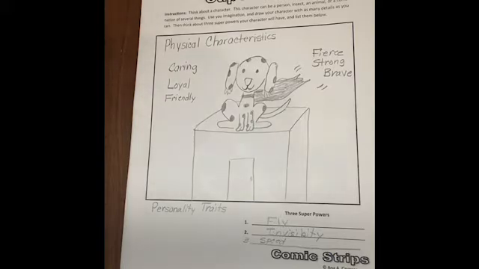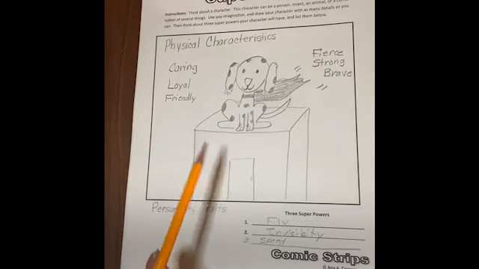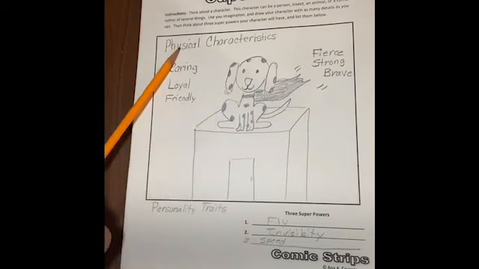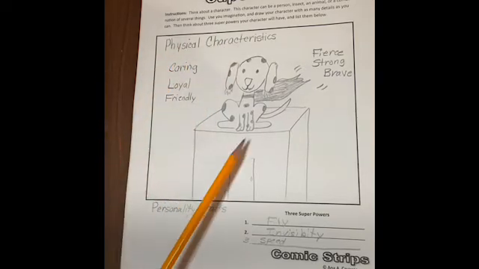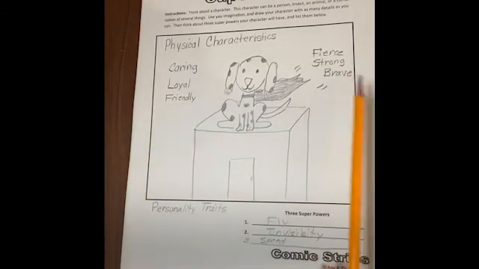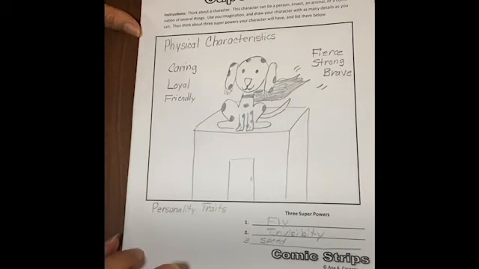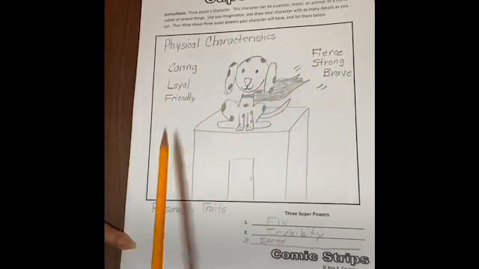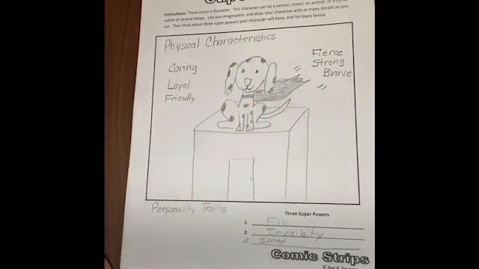So this is my character that I just invented or developed right now, and I don't have a name for him yet, so I've got work to do, but I certainly gave him physical characteristics. That's what he looks like. And I gave him personality traits: caring, loyal, friendly, fierce, strong, and brave. I hope that this page has given you a tip to organize your thoughts and your ideas when you are developing a character.